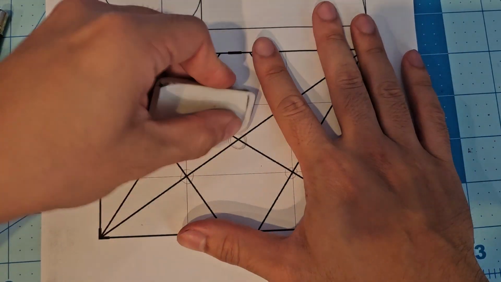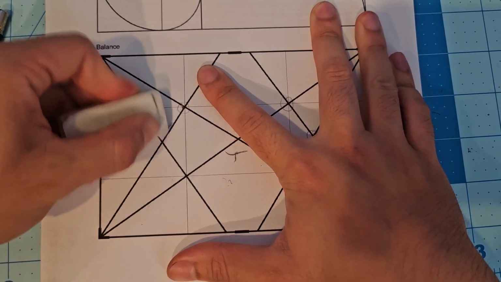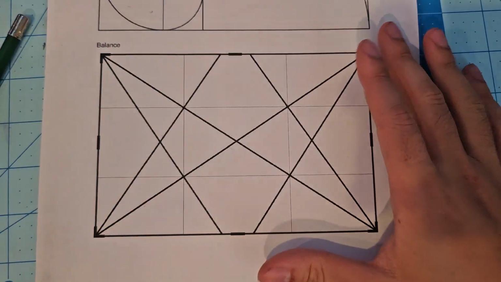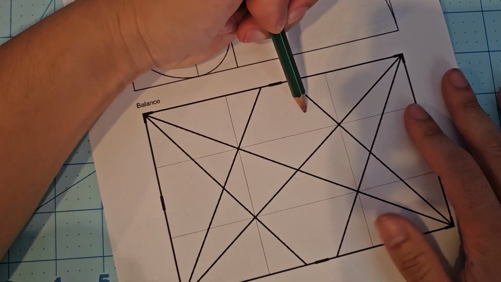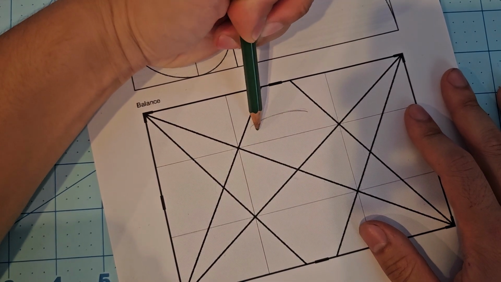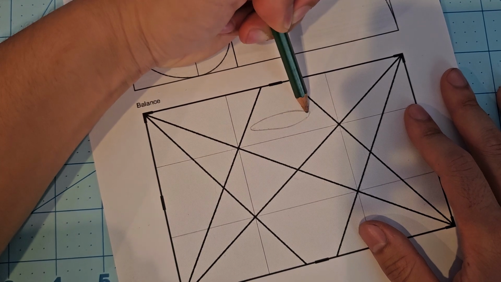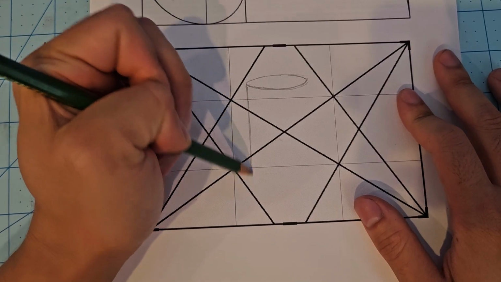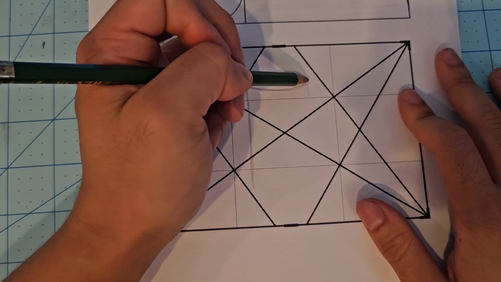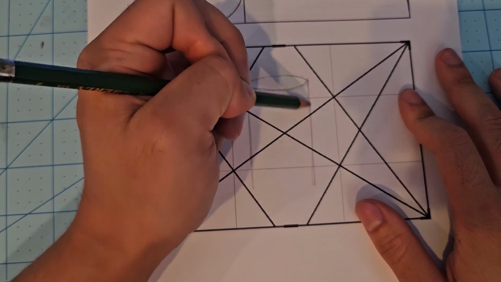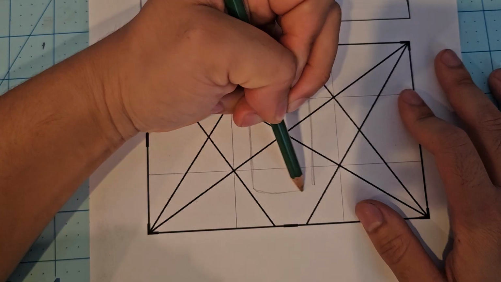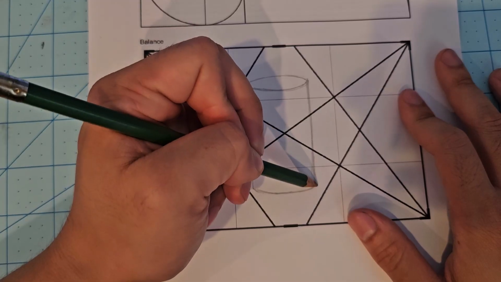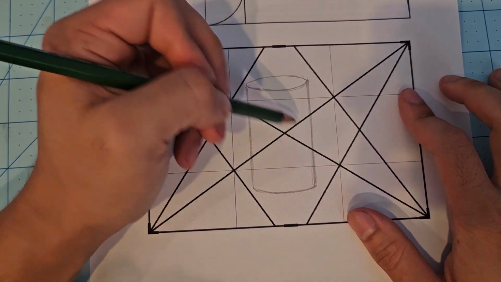Okay, so as I mentioned earlier, this rule is really good for people that want to have the focal point of your image be the center. So we're going to start with the first shape and put that right in the center, starting with a cylinder again. And it's going to be right smack dab in the middle of our composition. Parallel sides, and then our elliptical bottom. Okay, and there is our first shape. It's going to be our focal point, right?